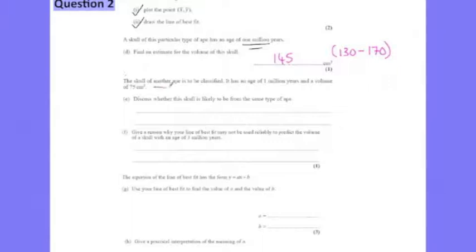We're told that the skull of another ape is to be classified. It has an age of 1 million years, that's the same as this one, and has a volume of 75 centimetre cubed. We're asked to discuss whether this skull is likely to be from the same type of ape. Well, here we can see the age is exactly the same. The skull is about 1 million years. But the volume is significantly lower, almost half. So do you think this skull is likely from the same type of ape?